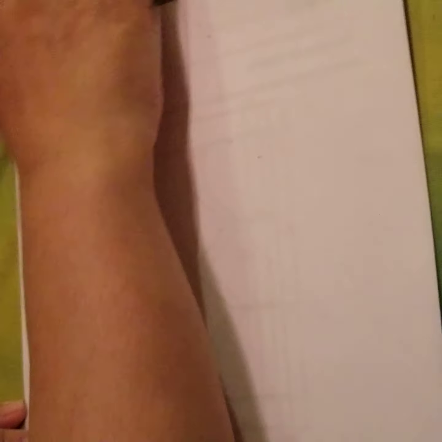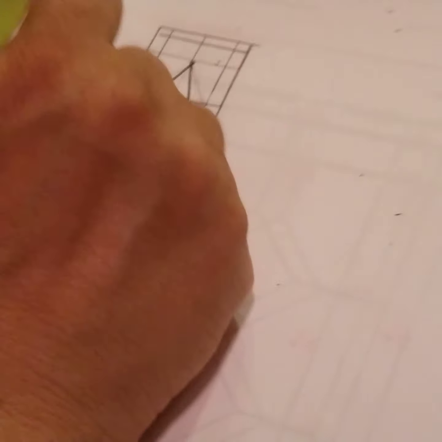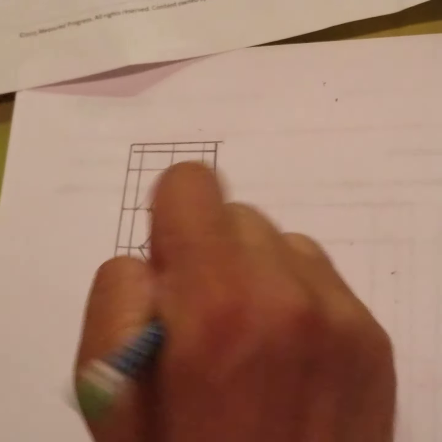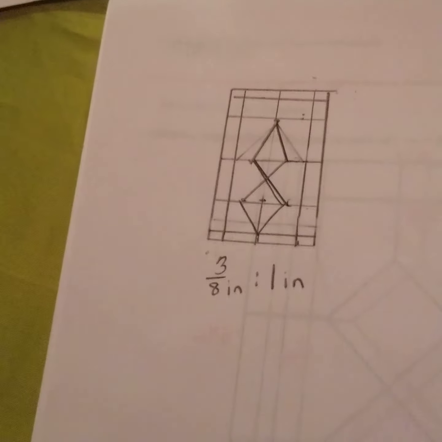Did you stop it? Stop laughing at me. So this new scale is 3/8 inch to 1 inch. Whew, that was a lot of work.